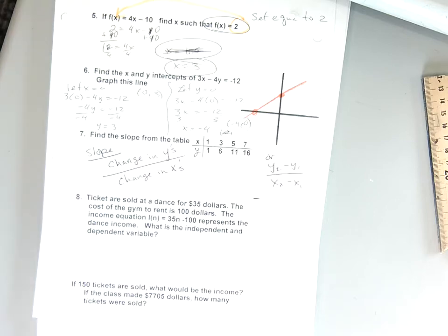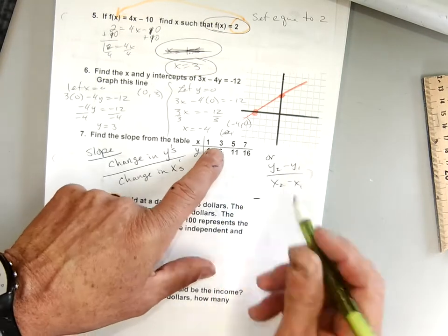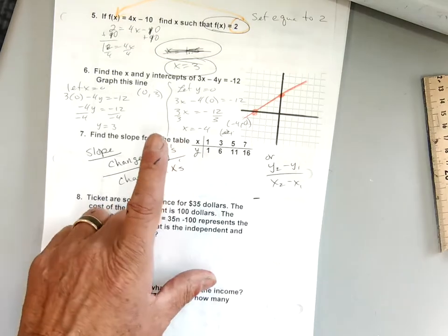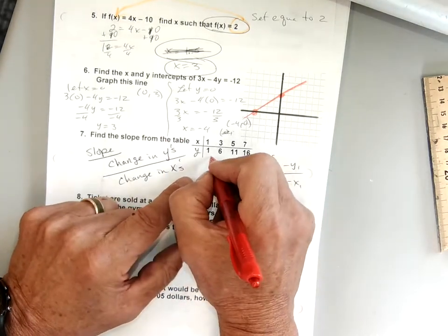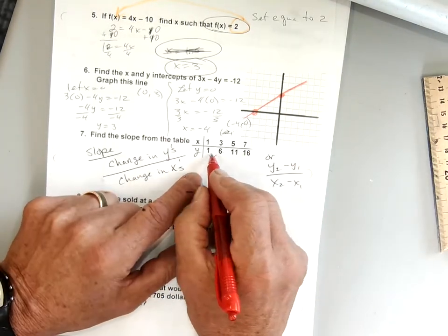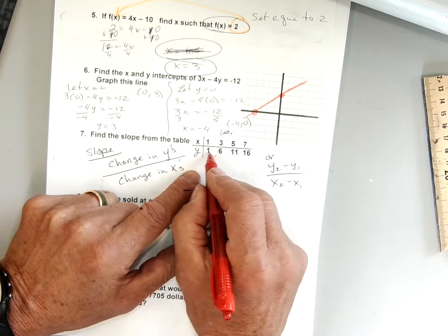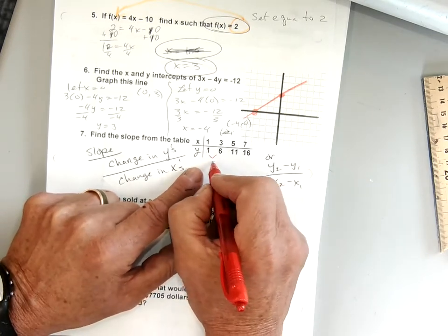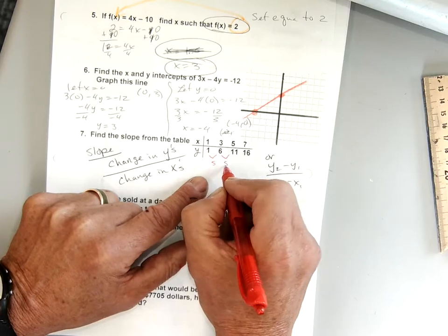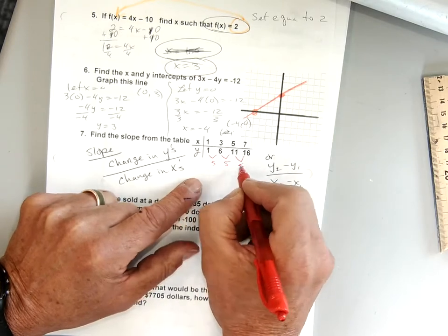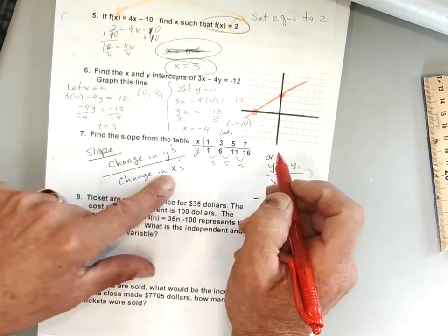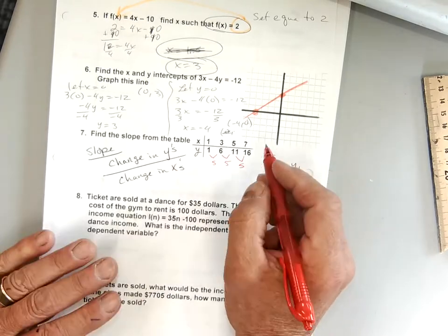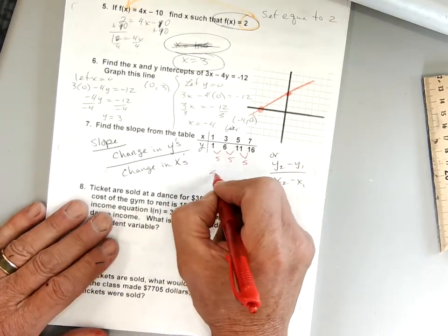So, you could do it one of two ways. One is, I'm just going to do this. Here's how I'm going to do it on my chart. How much do I go up by? From 1 to 6, 5. How much should I go up by? 5. How much did your y's change? 5. See how I'm doing this? So my y's changed by 5.